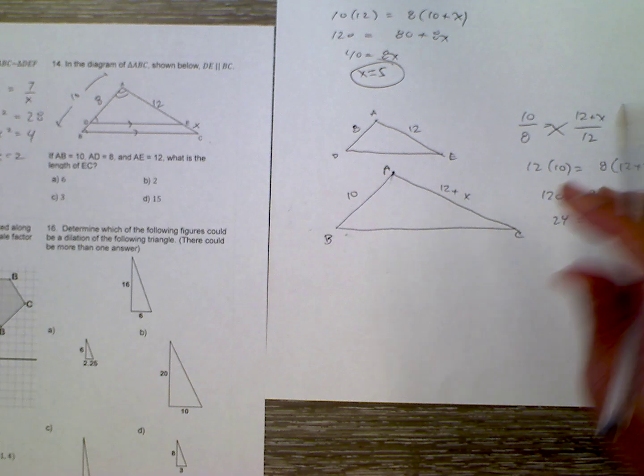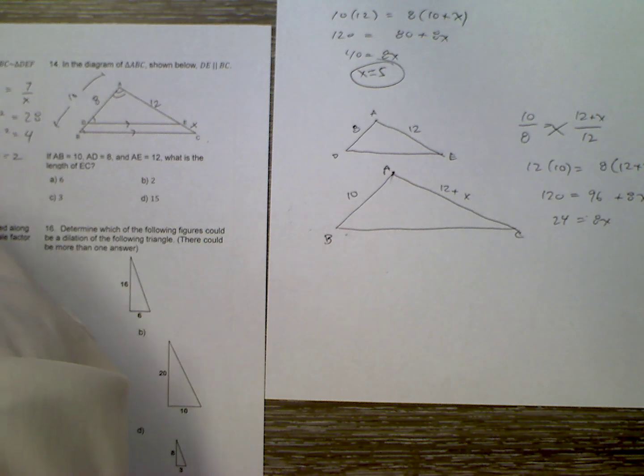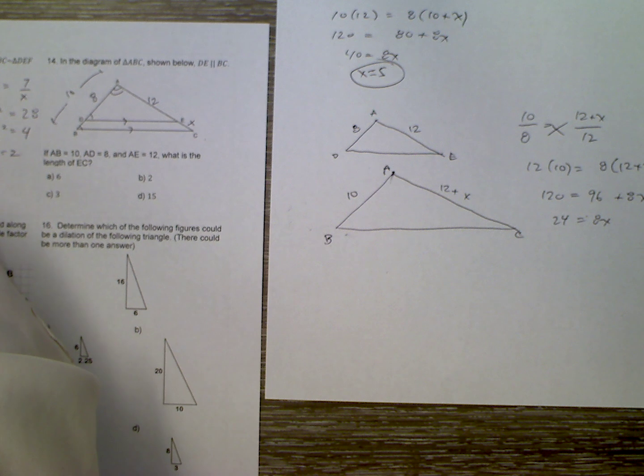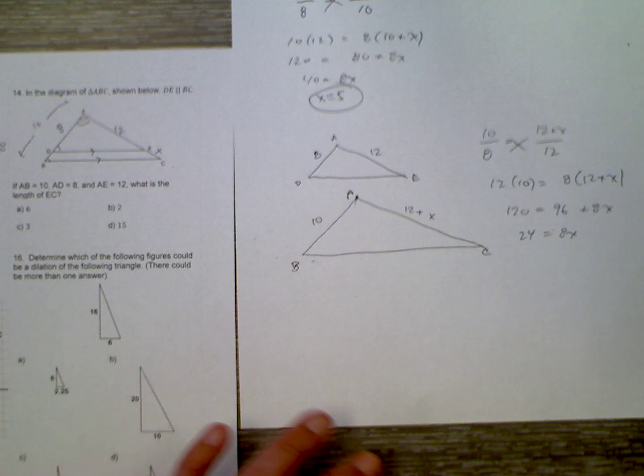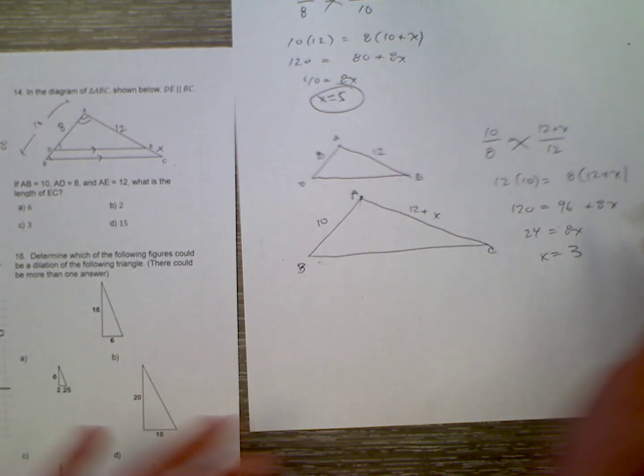So I'm just a little bit off the page. I don't know, I'm tripping today. Why am I so off the page? Okay, I don't know. Why is that? Alright, so then x is equal to 3.